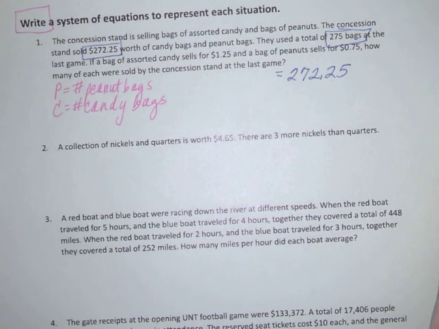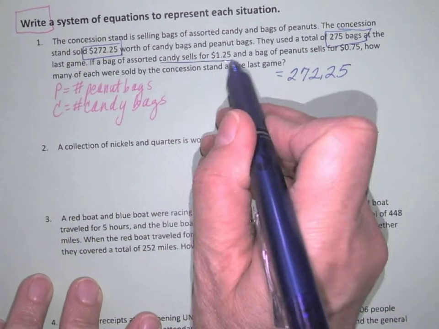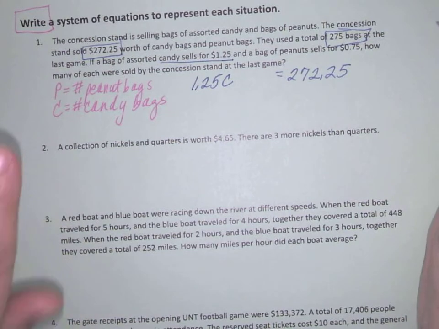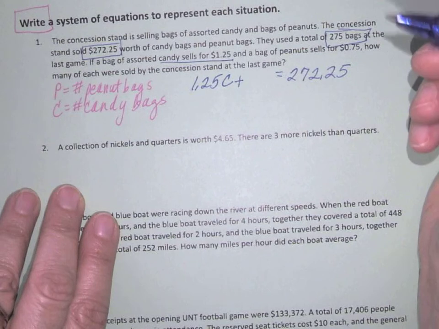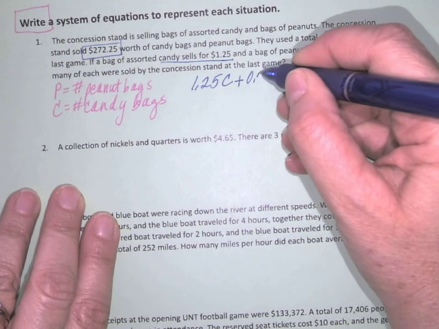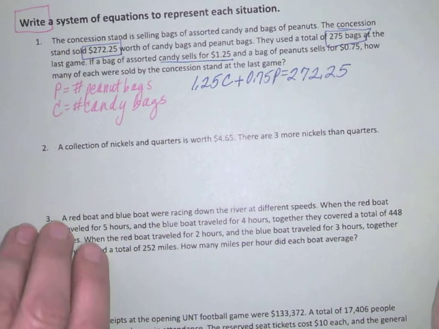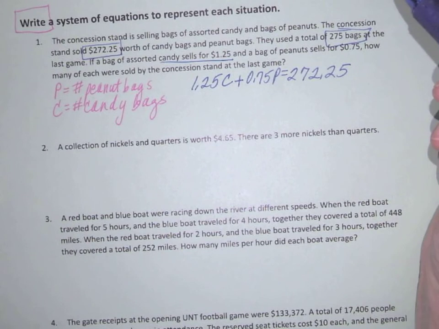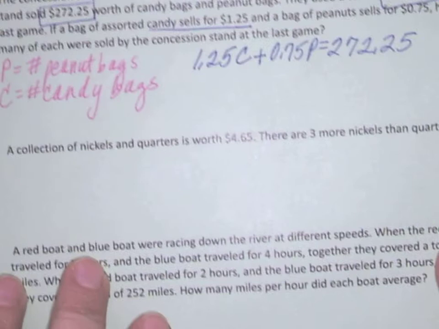How did I make it? I sold bags of candy for how much? $1.25. So $1.25 times C, because that's how many bags. $1.25 for each bag. Plus, how much were the peanuts? 75 cents for each bag of peanuts. That's how I get my total. That much money for candy, that much money for peanuts. So I need to know how many bags to know how many to multiply by that. Good job.